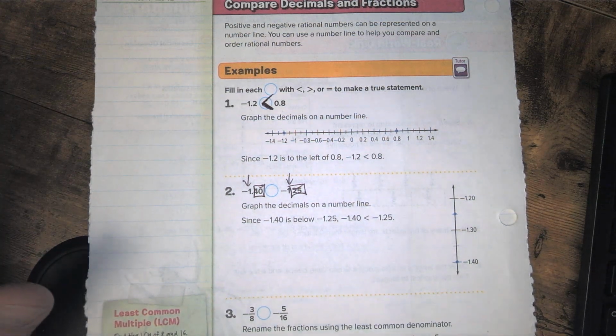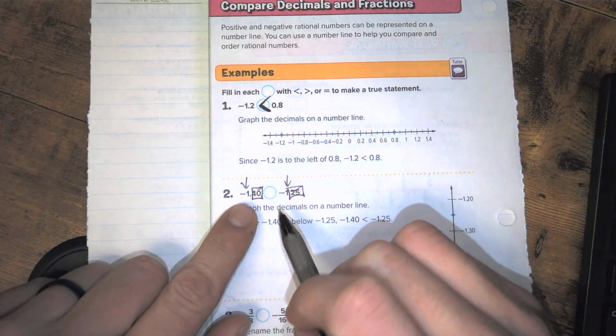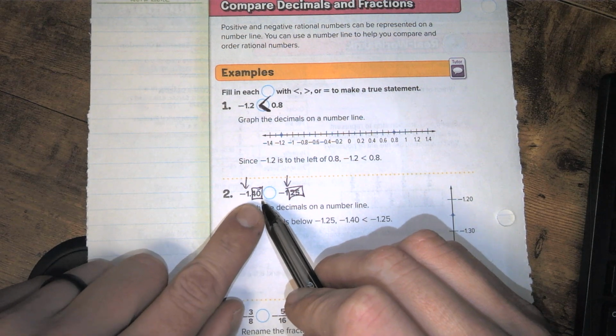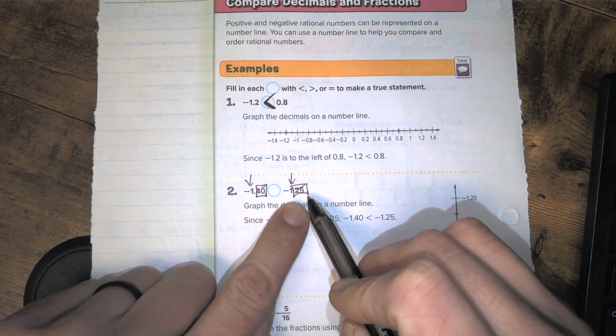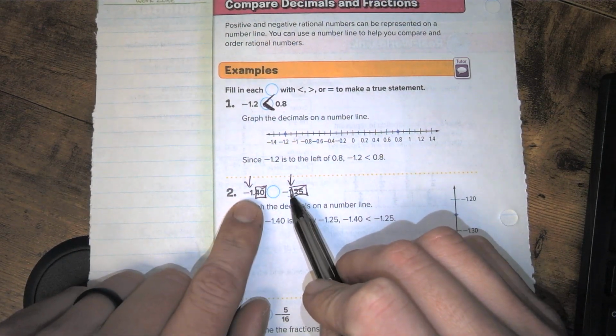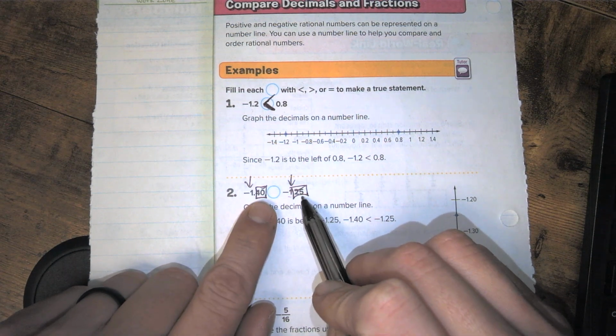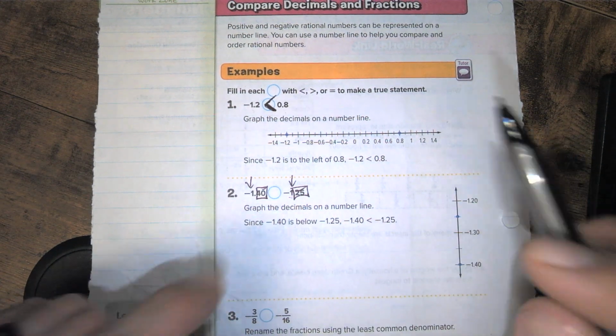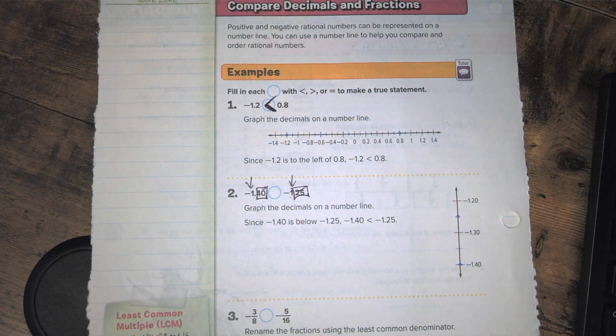So once again, rational numbers. Now we're dealing with negative 1.40 and negative 1.25. So both whole numbers are negative 1. Now we have to look at the two numbers after the decimal. So since they're negative, the one closer to 0 will be the bigger number.